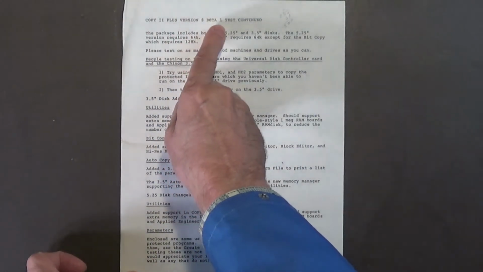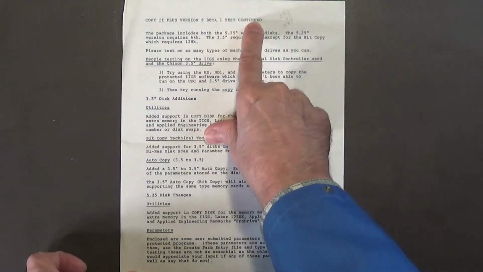And, okay, this is some of the paperwork that the programmer got, because he was also a beta tester. This is some of the paperwork he got. I don't know if you can read that or not, but it says Copy to plus version 8 beta 1 tests continued.